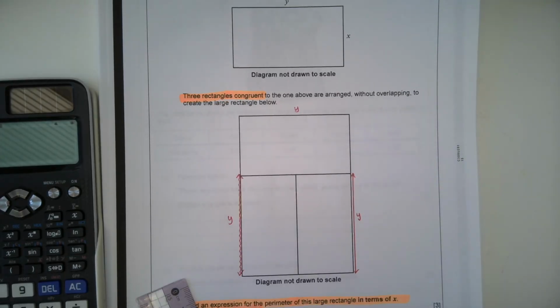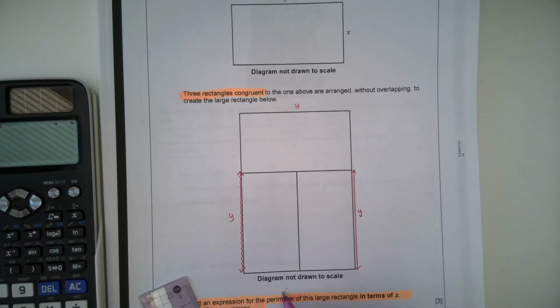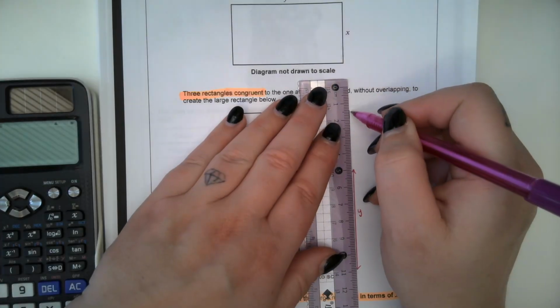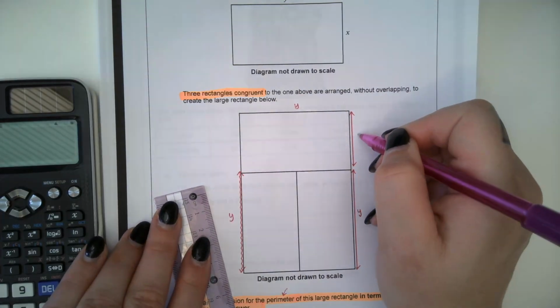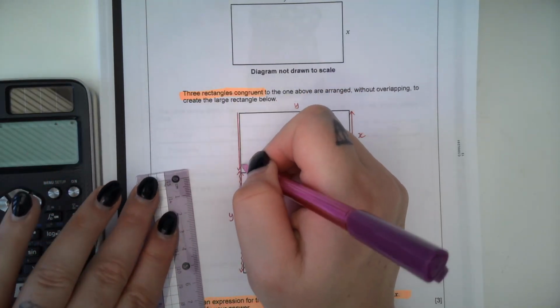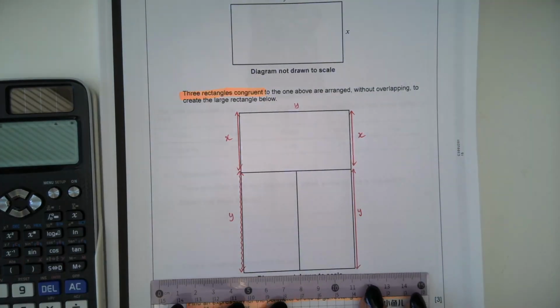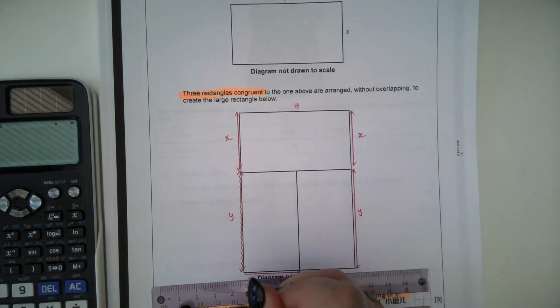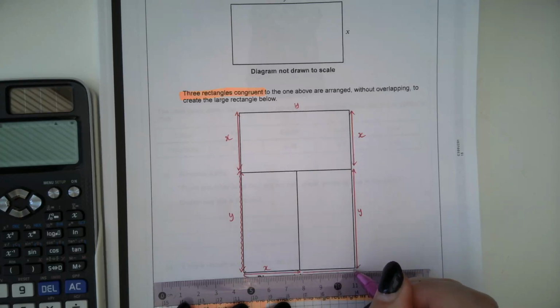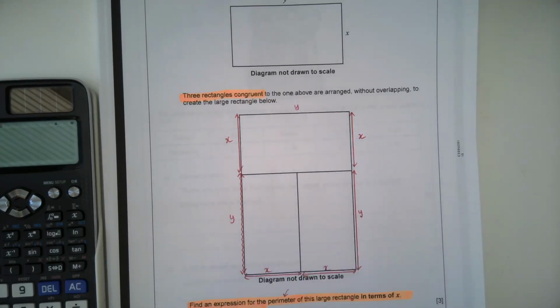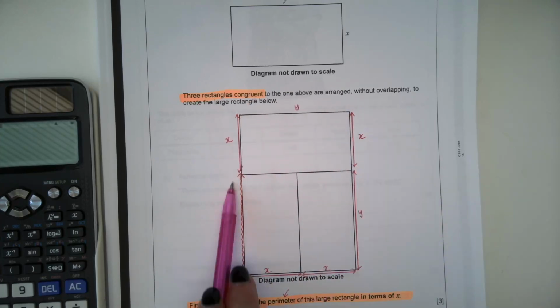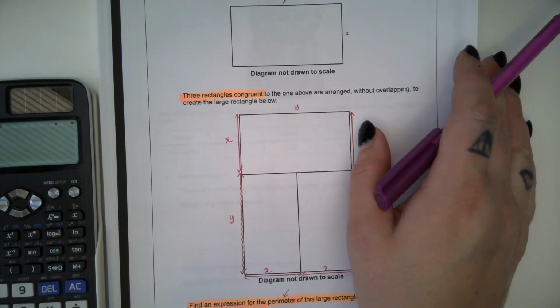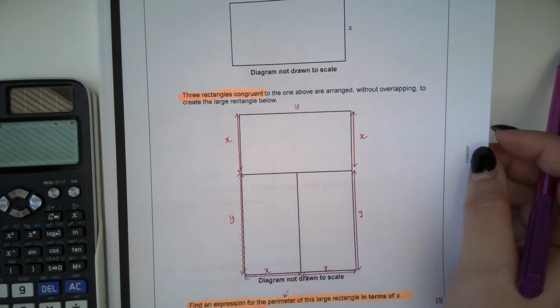I've only labelled the ones that are on the outside because when I'm working with perimeter, I'm working with the outside of the shape. We might need to use the inside to help us, but for now I'm just labelling the outside. Okay, and then I know that these widths are equal to x. So this is x, this is x, and then down here, this is x, and this is also x. Okay, so we have all of the sides of the outside of this rectangle labelled with an algebraic value.